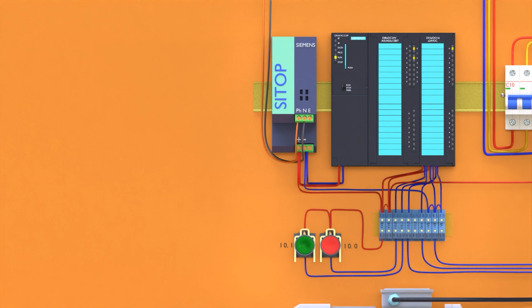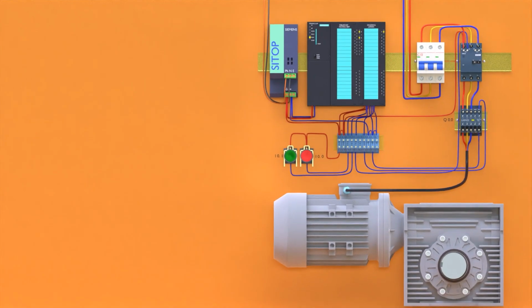In this session, we will see how to make a logic for the simple DOL starter.